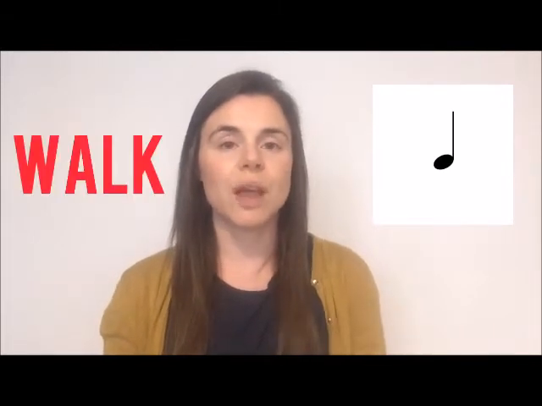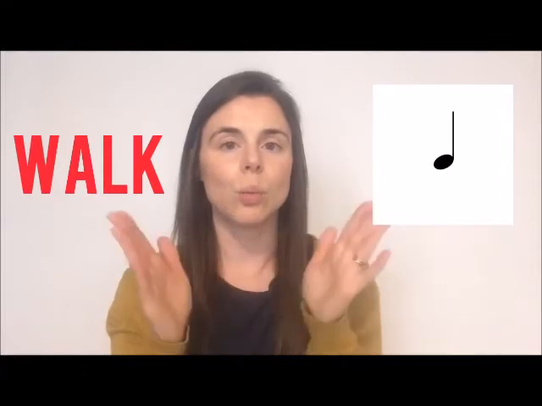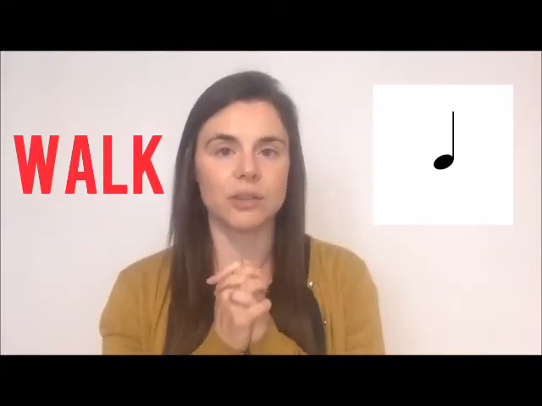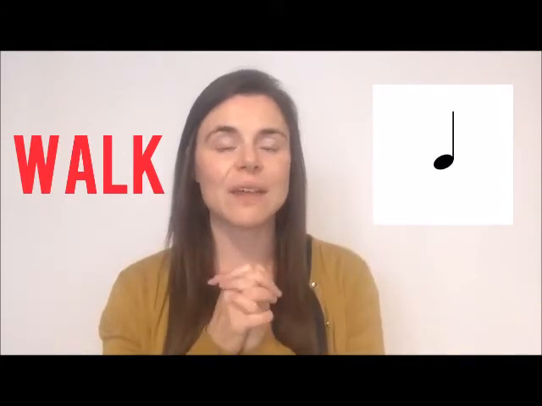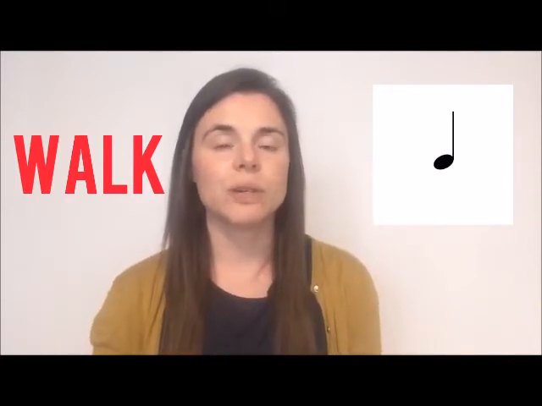So this note here is a crotchet. Now, a crotchet is one beat, which means we play it like this. So clap with me, 1, 1. Now, to understand how this works in the music, I call this crotchet a walking note, walk. So it's like we're walking and we're going walk, walk, walk, walk. Can you do that? Walk, walk, walk, walk. That's how they sound when you're playing it on your instrument.